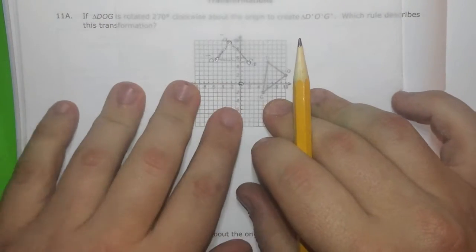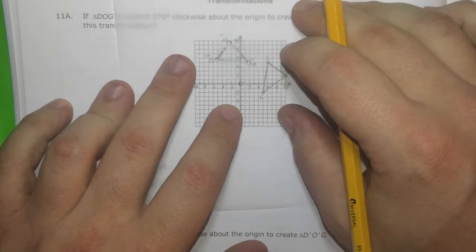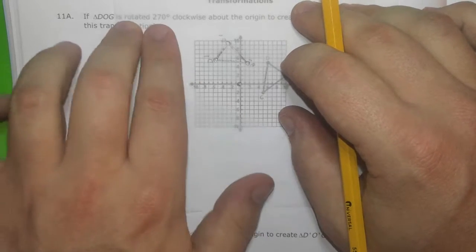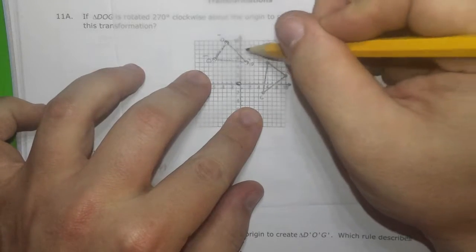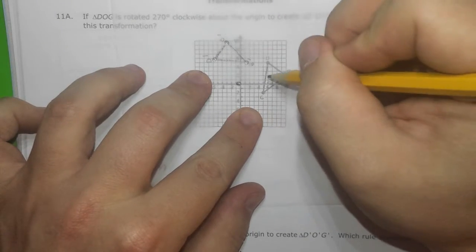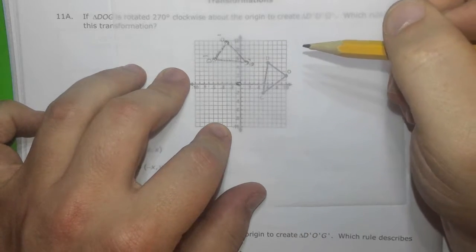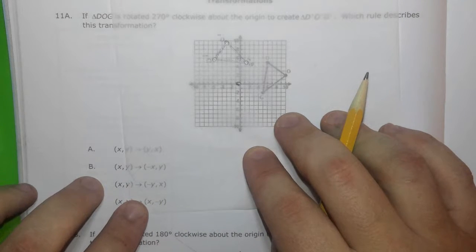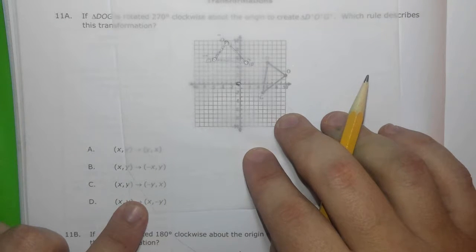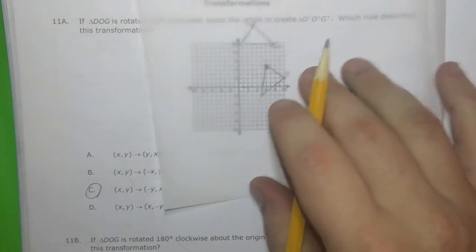And look at that, we actually end up at the same place as the last problem. The reason why is because a 90 degrees counterclockwise rotation is the same as a 270 degrees clockwise rotation. Hence, we should have the same motion rule, which in this case is, once again, negative y comma x. So C was my answer.